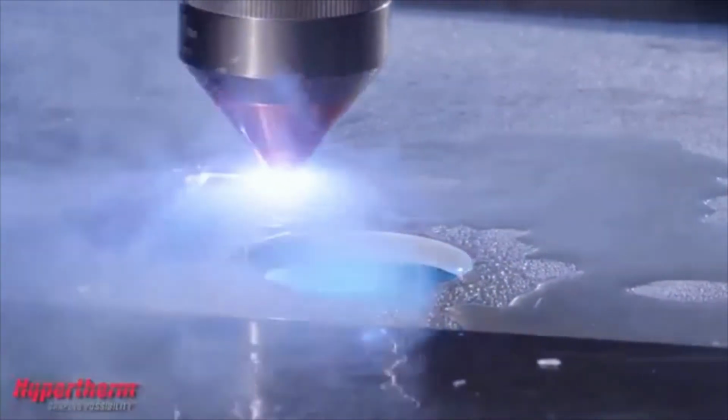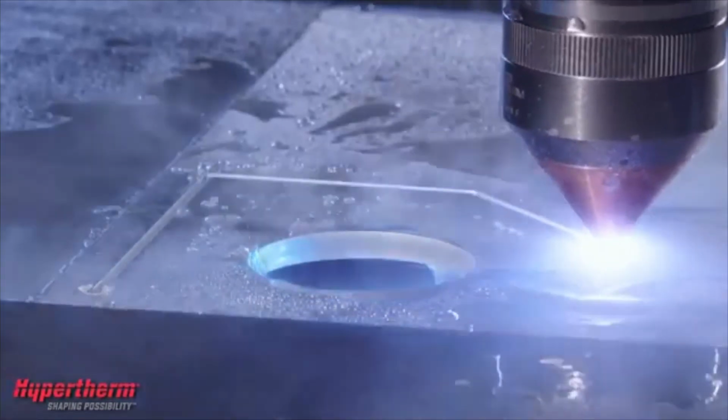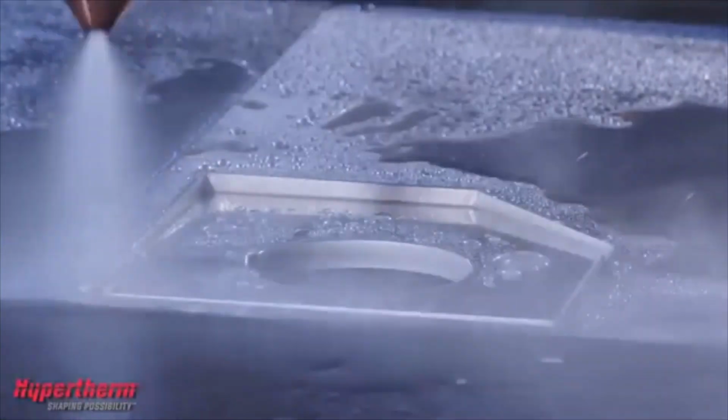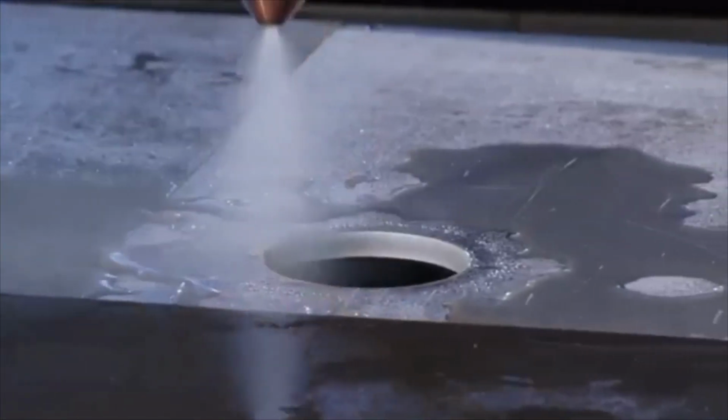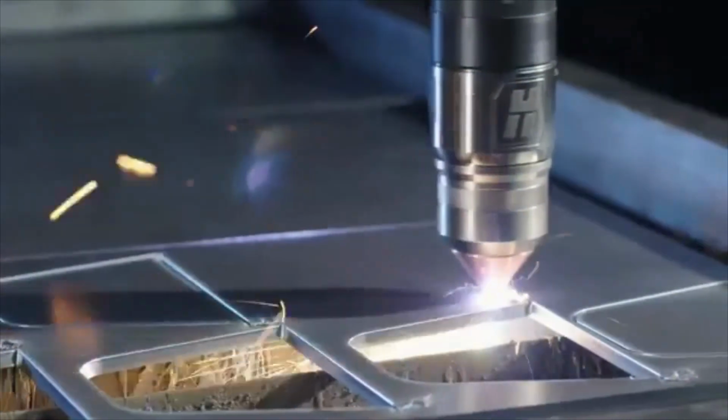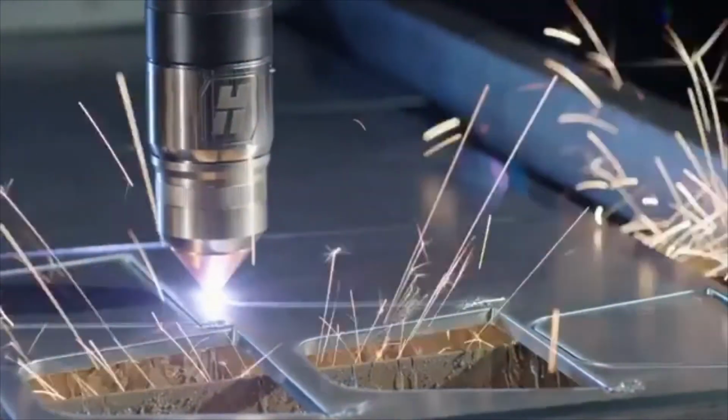If you're in the metalworking business, you've heard about plasma cutting systems. Plasma's combination of cut quality, productivity, and versatility make it one of today's most popular industrial cutting processes. But first, what is plasma? Plasma is often called the fourth state of matter.